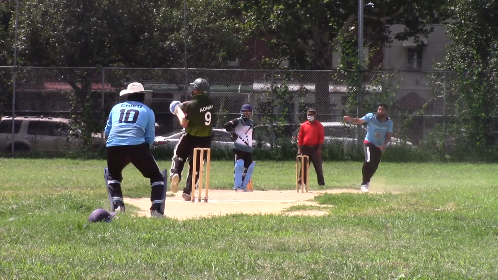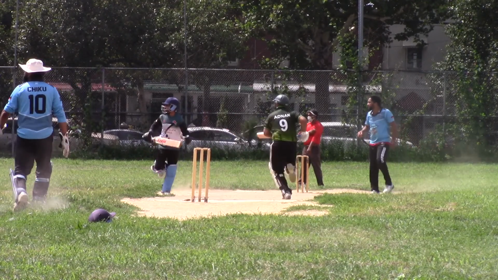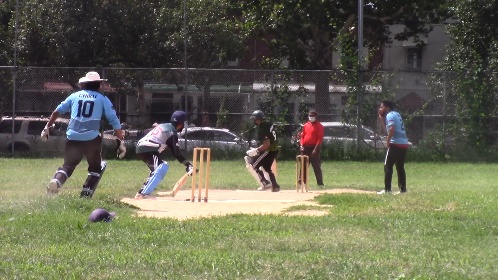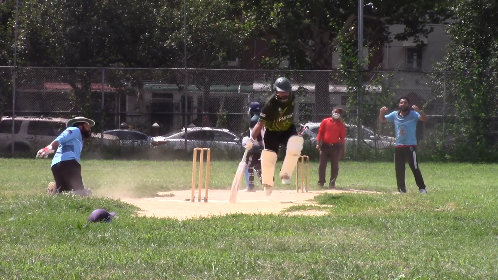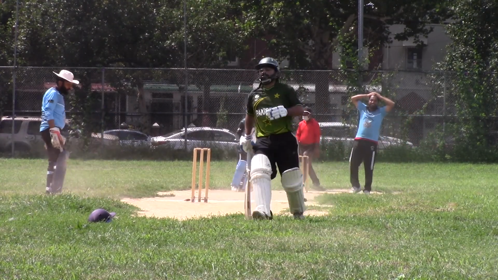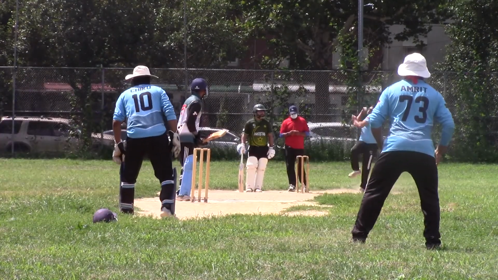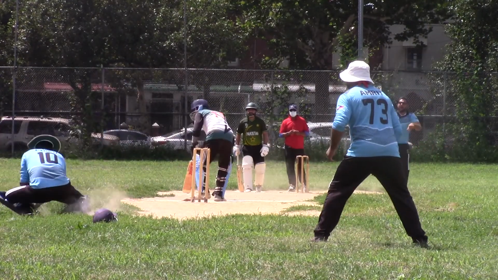Aman bowls to Adnan, and he pulls that one towards the leg side. Run hard for 1, coming back for the 2nd. Call for the keeper's end. A better throw might have had him. Chiku Singh tried his best there, wasn't able to get it.